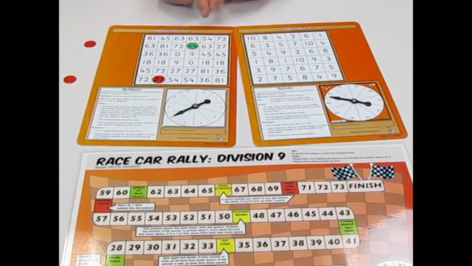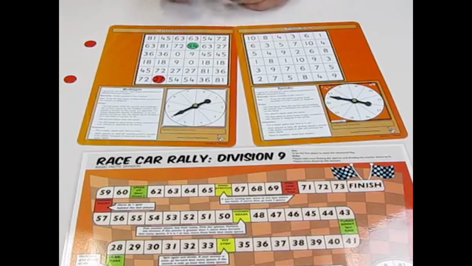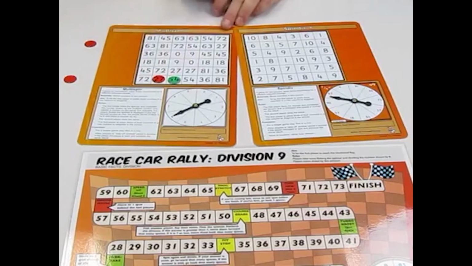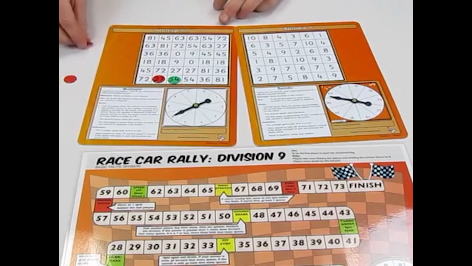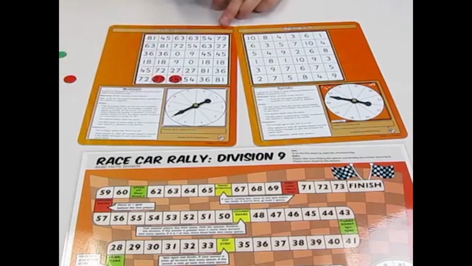Now the aim of the game is to get 3 counters in a row, column or diagonal. You're the winner. If you want a longer game, it's 4 in a row, column or diagonal, and you're the winner. Or if you want a bit more thinking, imagine I'd placed my counter there. We could have what's called a bump off rule. So the next player, the red player, might spin 6 9s, and they decide 54, they could remove the green player's counter and replace it with theirs.